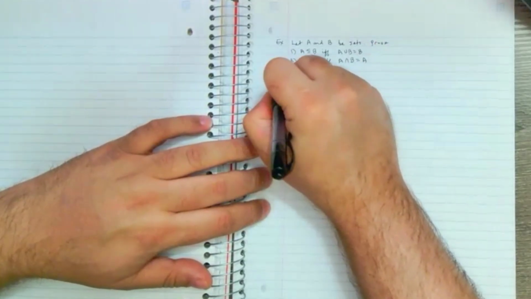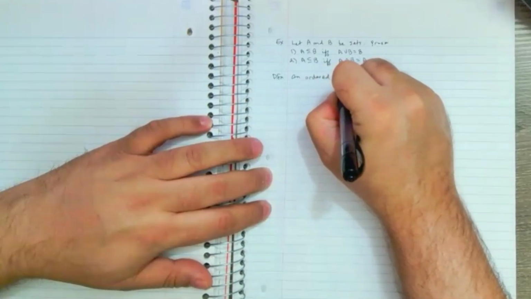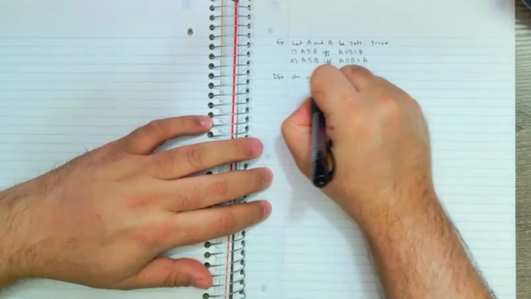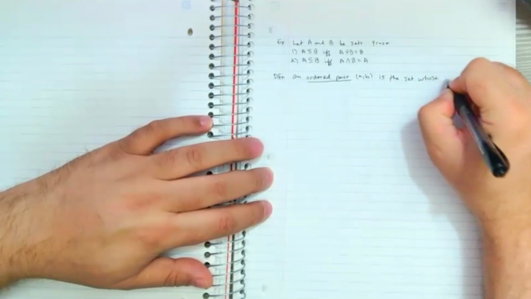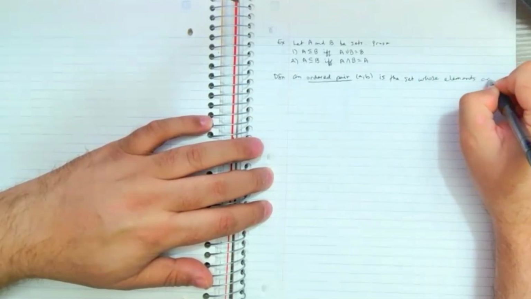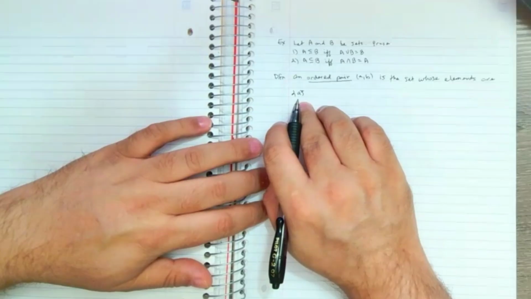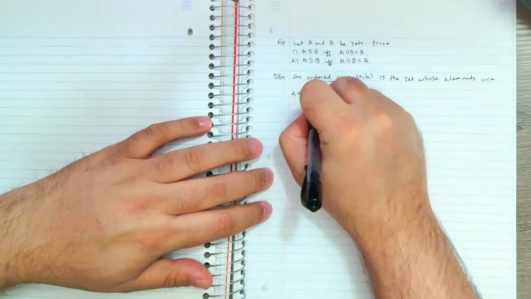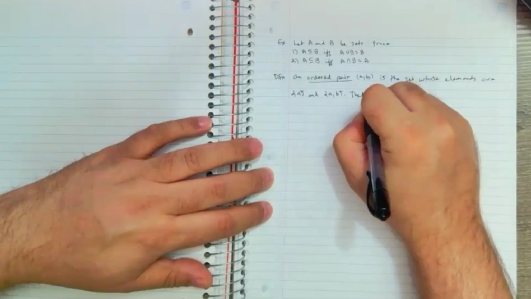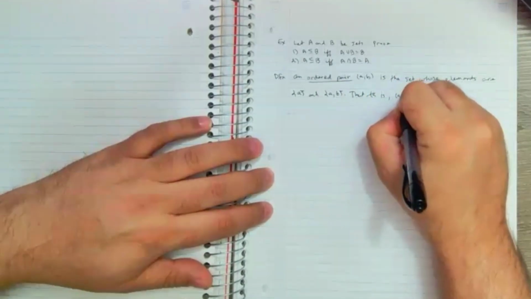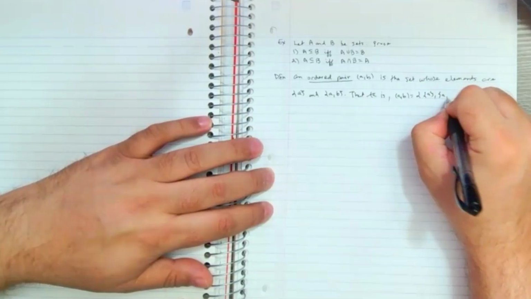So new definition: an ordered pair (A, B) is the set whose elements are the set which contains the single element A, and a set which contains a single element is called a singleton, and the set which contains A and B. That is, the ordered pair (A, B) is the set which contains the singleton {A} and the set {A, B}.